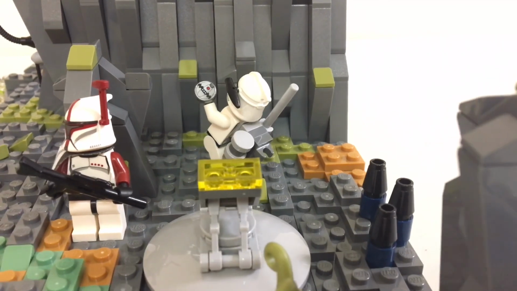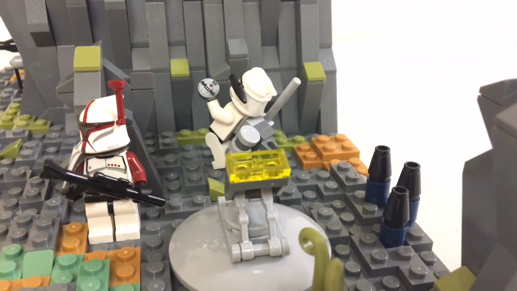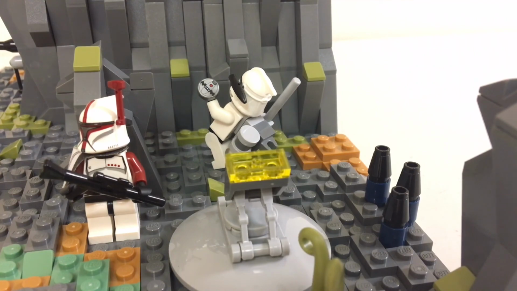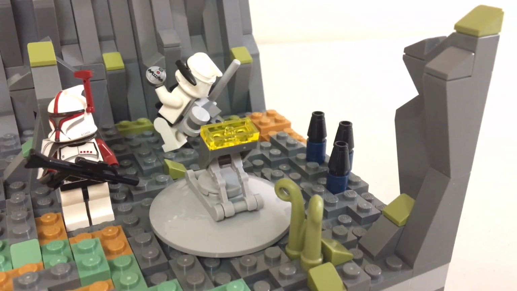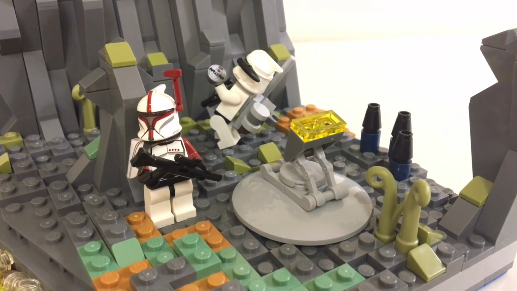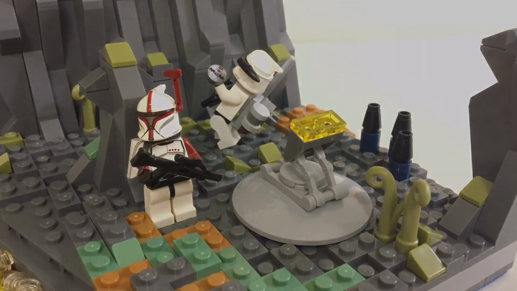And when I show you guys the interior of this extraction facility, there was actually an alarm going off because this light thing noticed that the clones were in pursuit. So now let's get into the interior of the extraction facility.